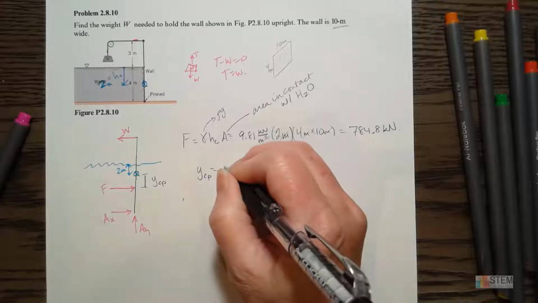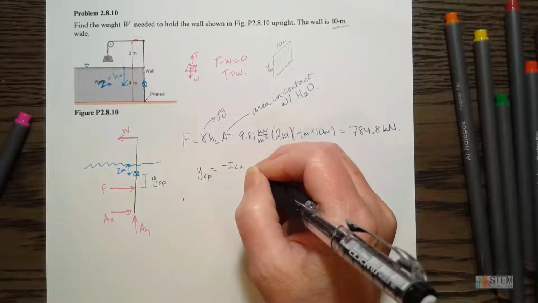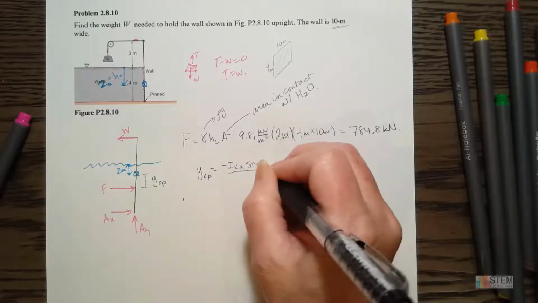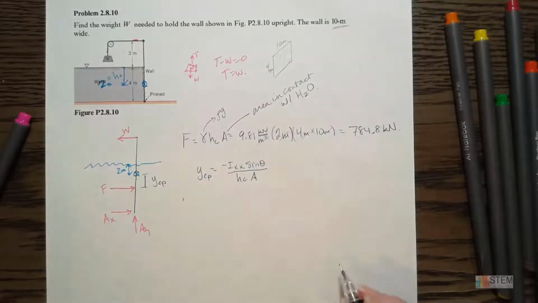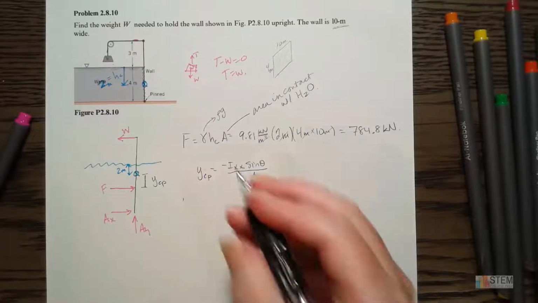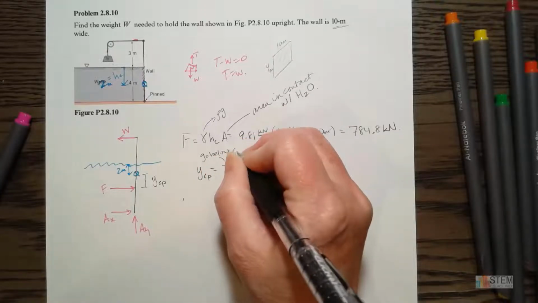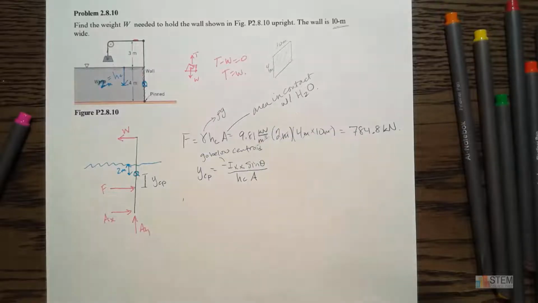So it's going to be negative IXX, so that's just moment of inertia about the x-axis, times sine of theta, we'll talk about theta in just a second, over HC times A. All right, so the negative tells us we're going below the centroid. So let's put a note: below centroid. And then IXX is just your standard moment of inertia for your area that's in contact with the fluid.